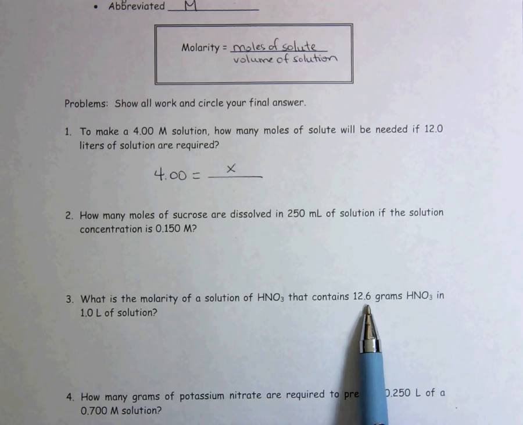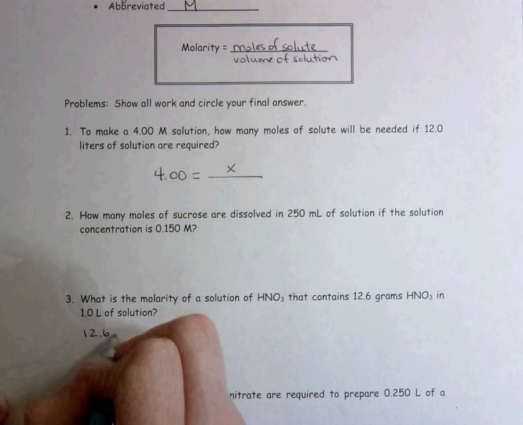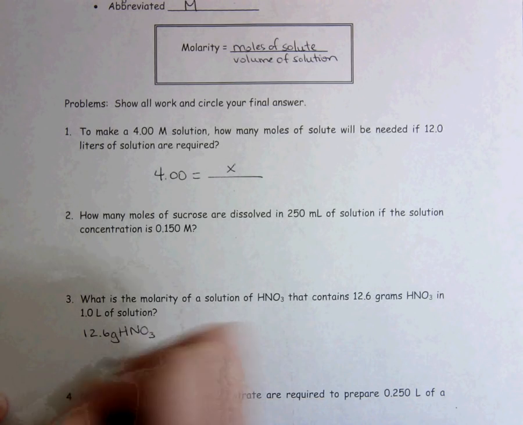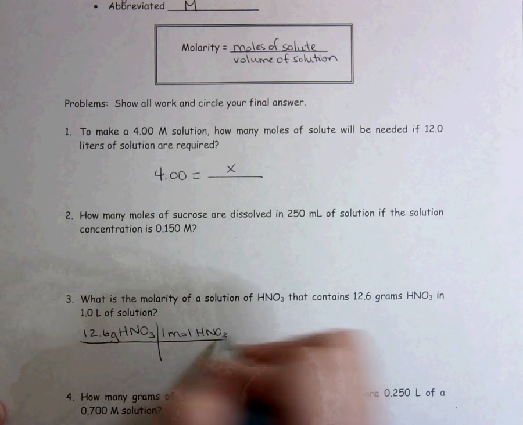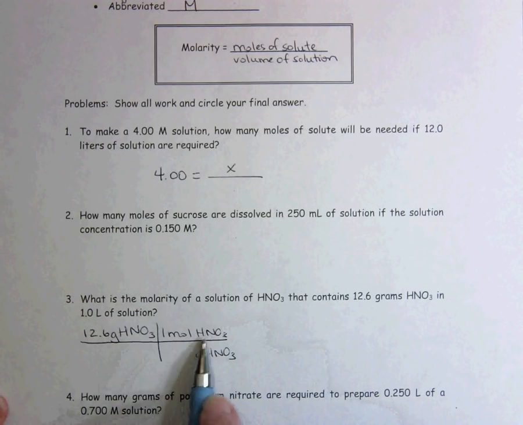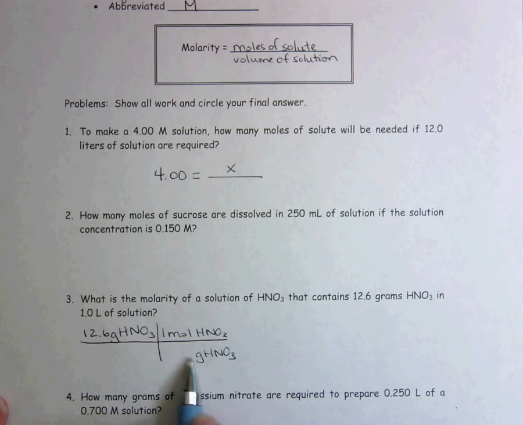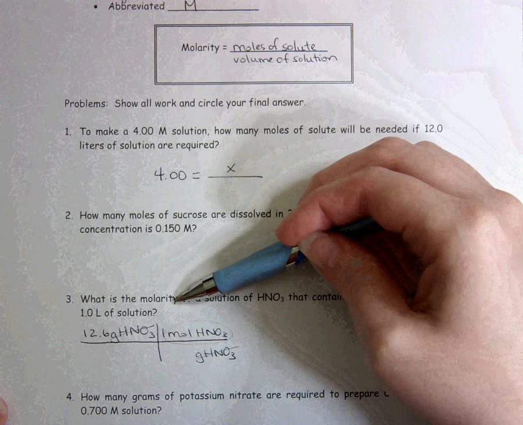So here, since it gives you 12.6 grams of HNO3, you're going to have to do that conversion first. So 12.6 grams of HNO3, and then set up your conversion that 1 mole of HNO3 is going to be how many grams of HNO3. So you'll have to add up the mass of H, N, and 3 O's, put that number here, multiply across the top, and divide by the bottom. Since grams of HNO3 cancel out, that'll tell you how many moles you have. Remember, moles go on top of your fraction. So you'll be solving for molarity.